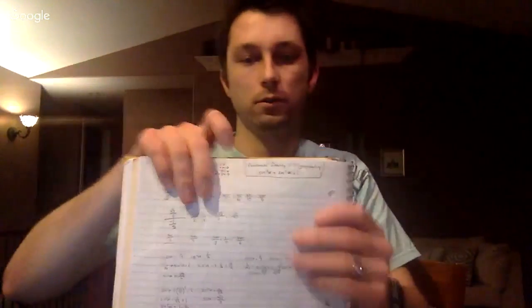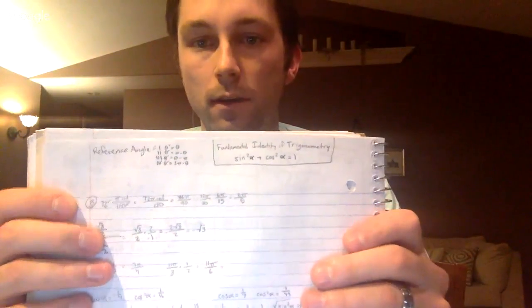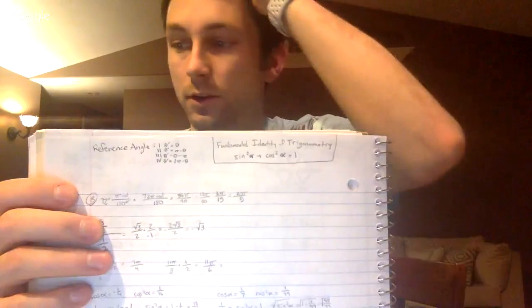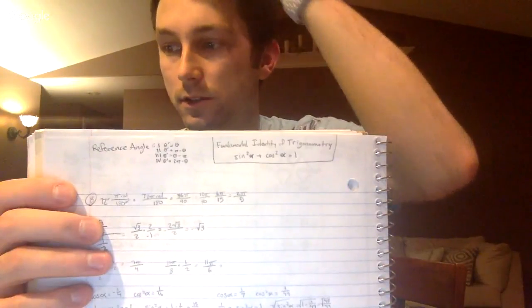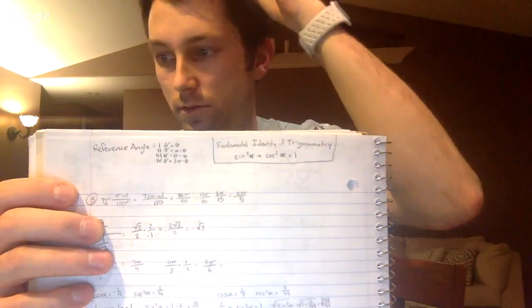Sine squared alpha plus cosine squared alpha equals 1. I don't know if you can still see that, but we can use that to get cosine from sine.